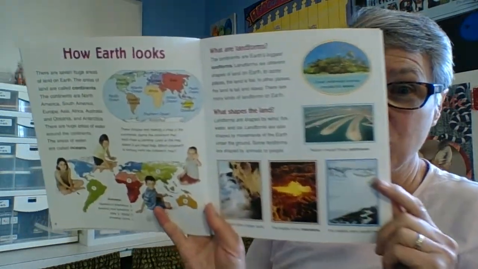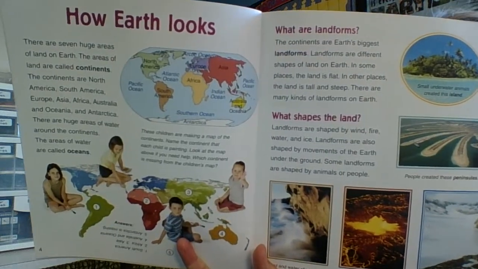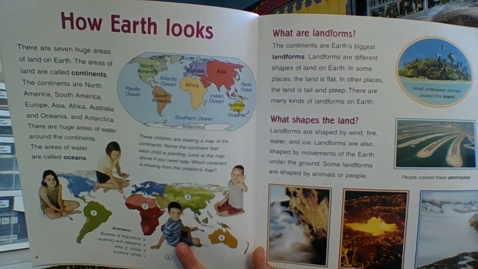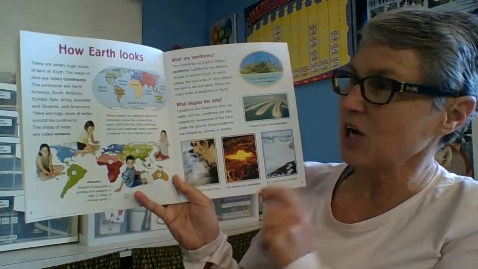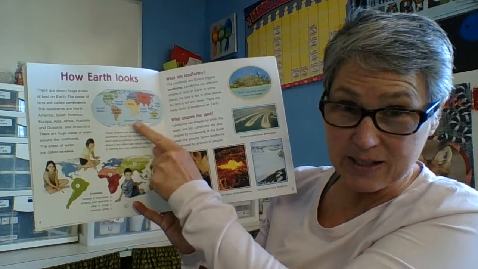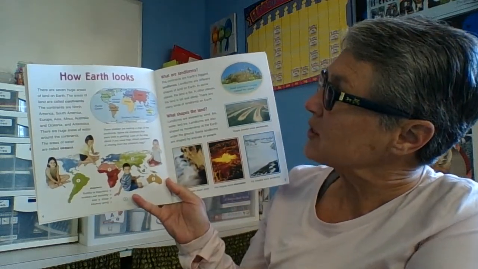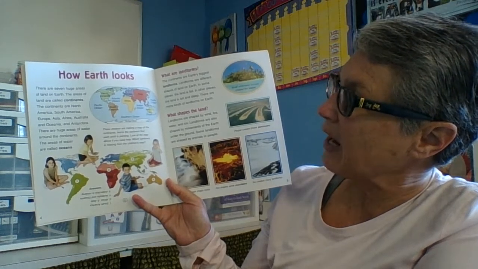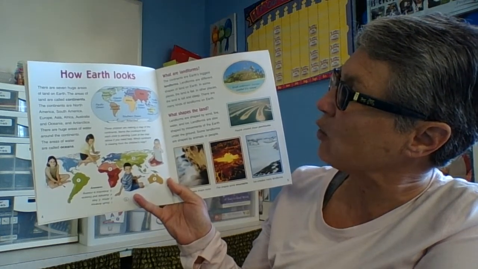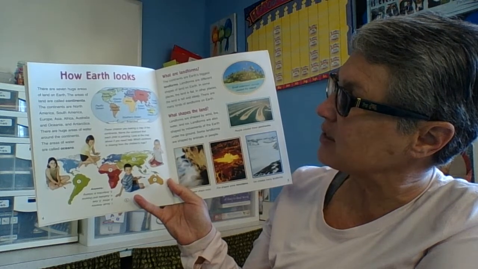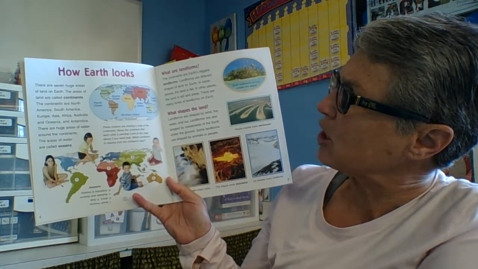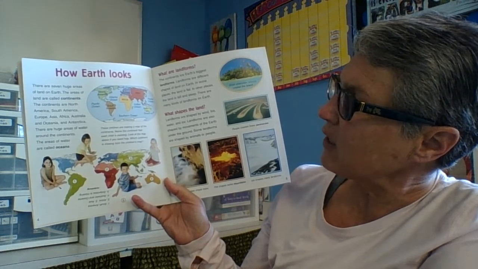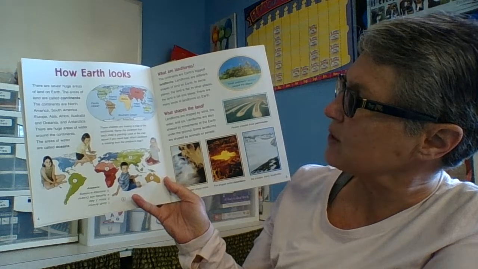How Earth looks. There are 7 huge areas of land on Earth. The areas of land are called continents. The continents are North America, South America, Europe, Asia, Africa, Australia, and Oceania and Antarctica. There are huge areas of water around the continents. The areas of water are called oceans.